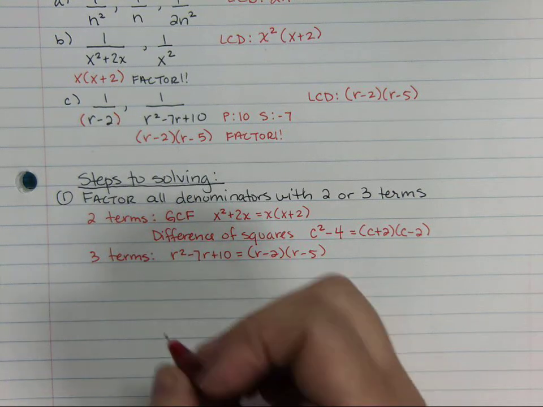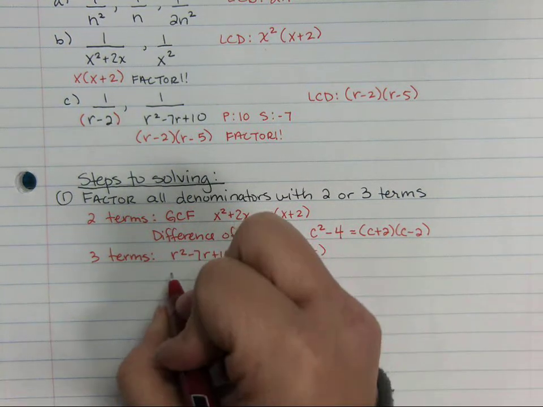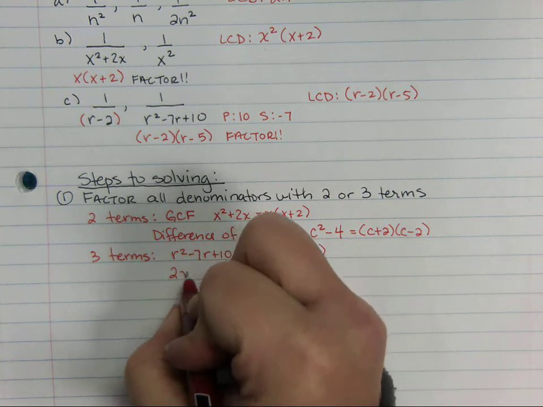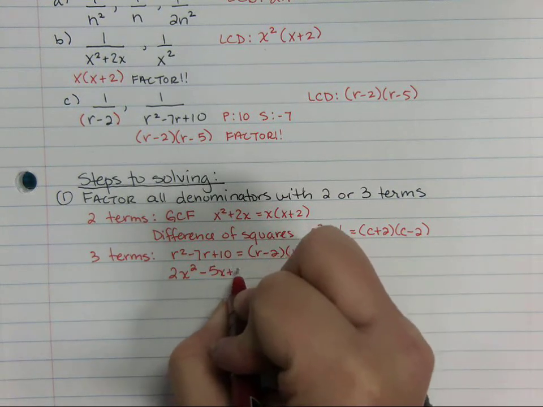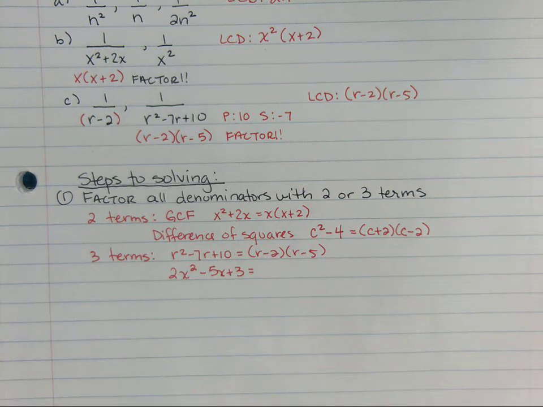But you will have to think about using some sort of area box or factoring by grouping if you had something like 2x squared minus 5x plus 3 in the denominator. Because that does not have an a equal to 1. So you can't just look at product sum and create the 2 binomials really quickly.